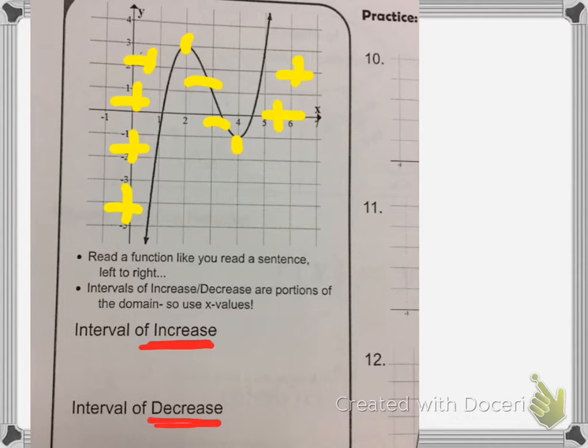So I'm going to look at the interval of increase first, and remember the intervals are left to right. So I'm looking at my x values to see how far to the left this is going to keep increasing. Now it's kind of looking like I'm going down and into negative infinity, right? Going that way. But I'm really looking at how far left my graph would go.